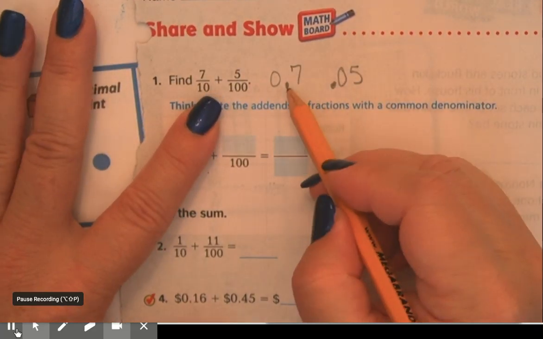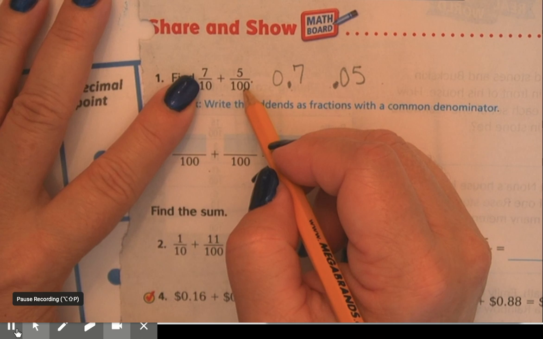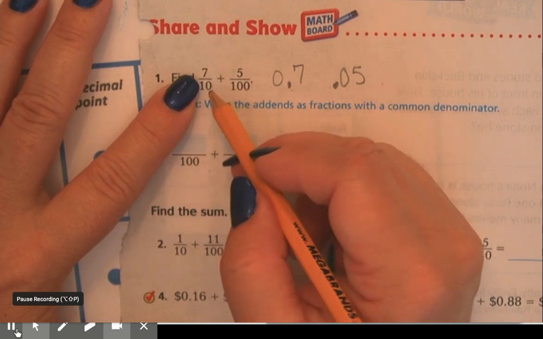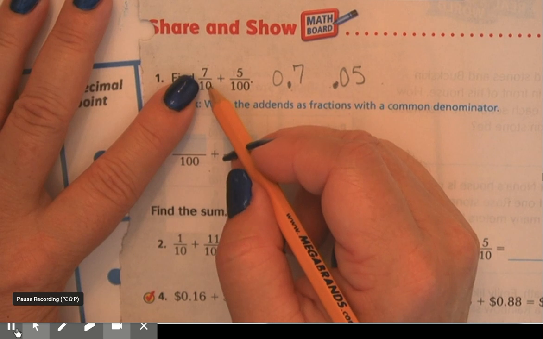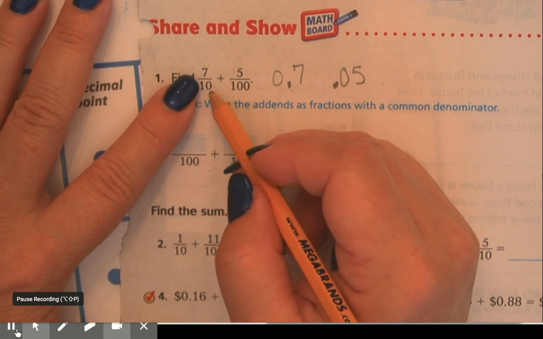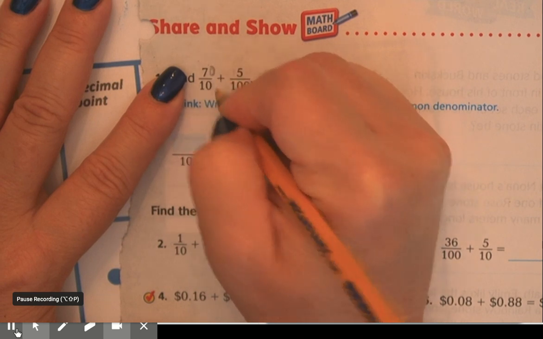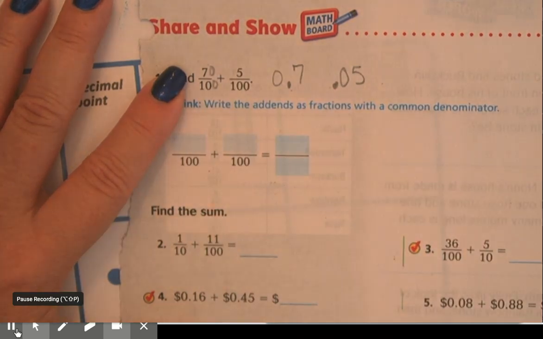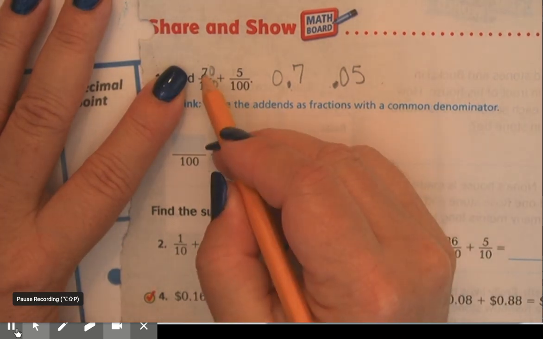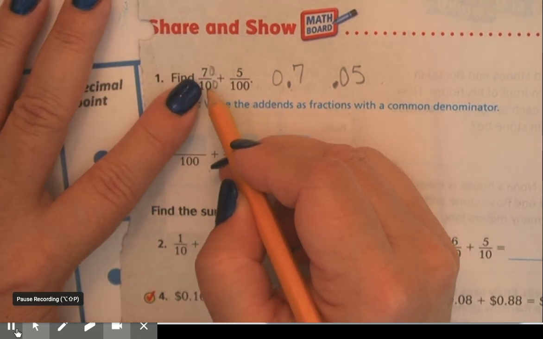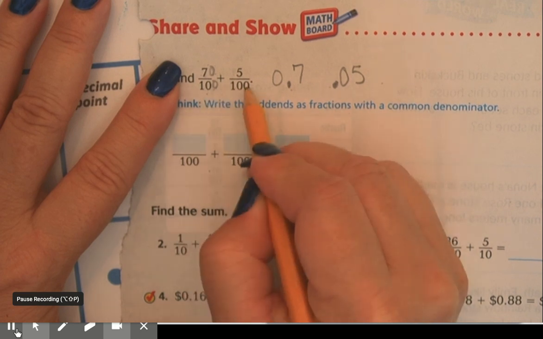So 7/10 plus 5/100. The easiest way to do it, if it's a fraction, remember, whatever you do to the bottom, you have to do to the top. Whatever you do to the top, you have to do to the bottom. So the easiest way is to find an equivalent fraction. I'm going to multiply the top and bottom by 10, which means I just add a 0. 7 times 10, 70. 10 times 10, 100. Now you can see they have the same denominator.